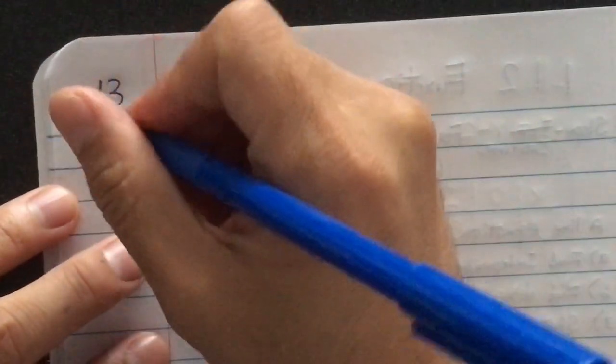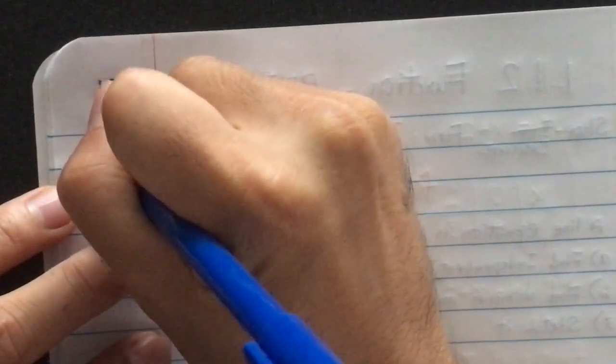Okay, now let's move to the next page. What's the page number? So this should be page 13. Page 13. Okay, we continue. Example 2.